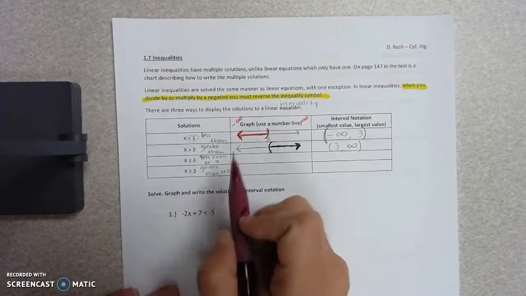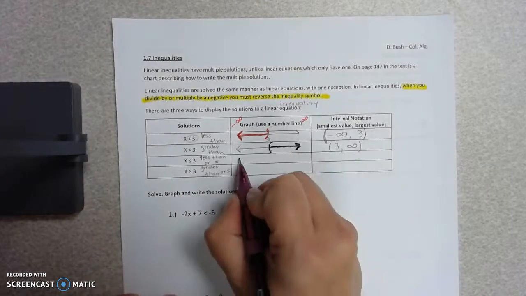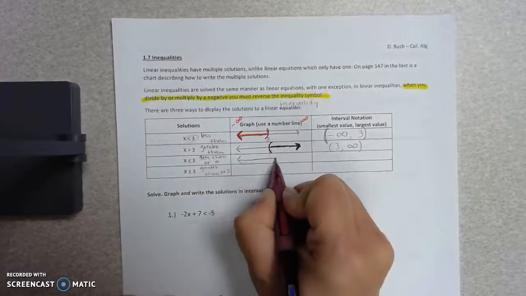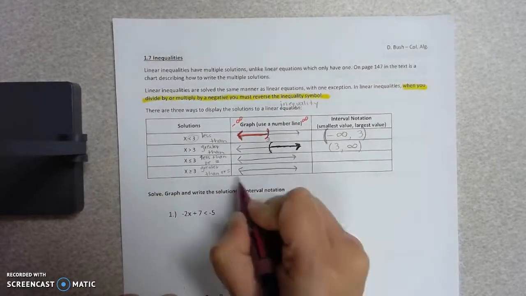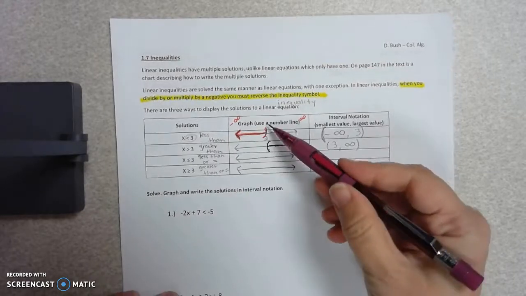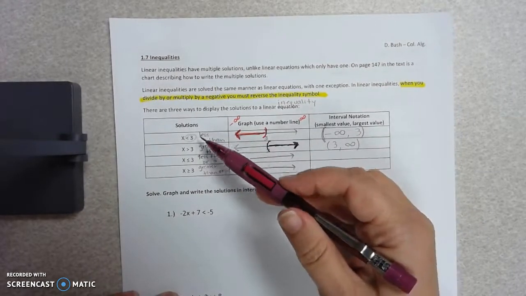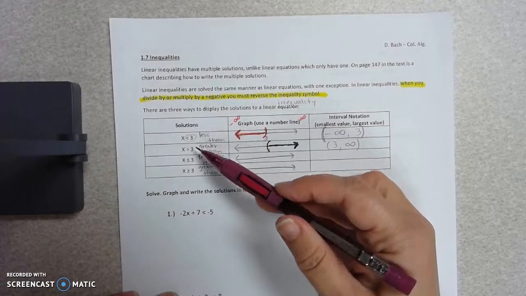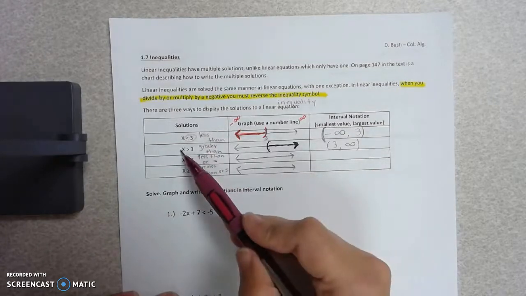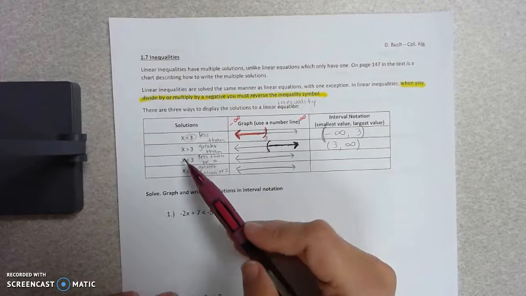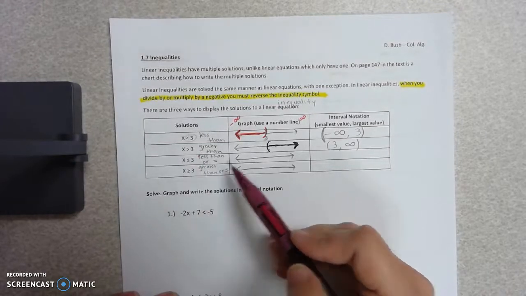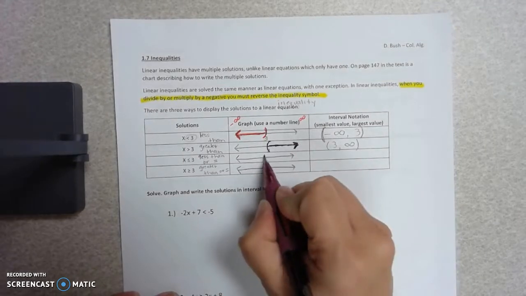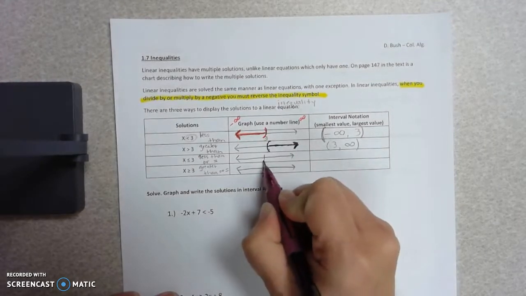So the only difference in graphing these two is how we indicate the solution 3 on the number line. So in the first two we put a parenthesis because 3 was not part of the solution set. It would not make a true statement if I put 3 in x's place. Here, if I put 3 in x's place, it is true. So I want to indicate on the number line that 3 is part of the solution set.